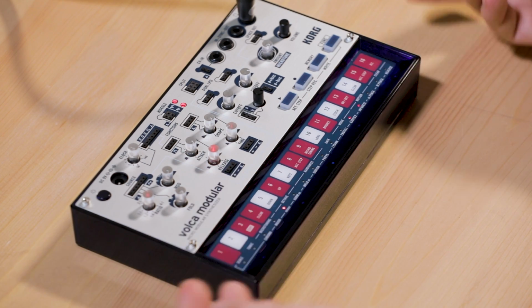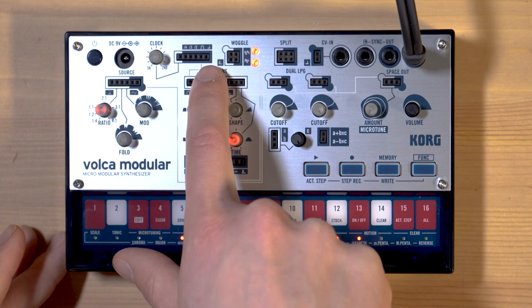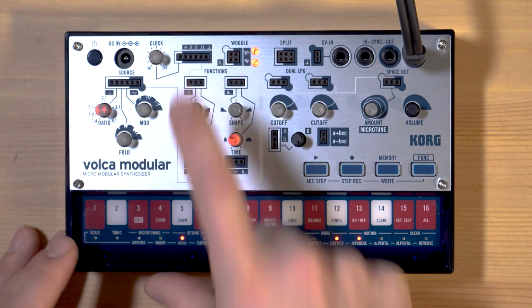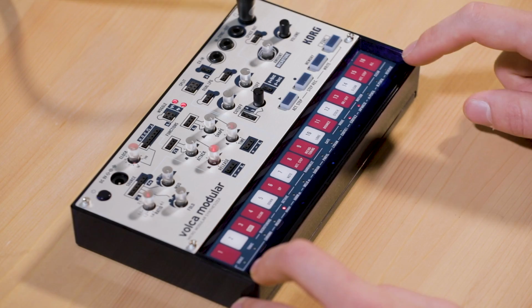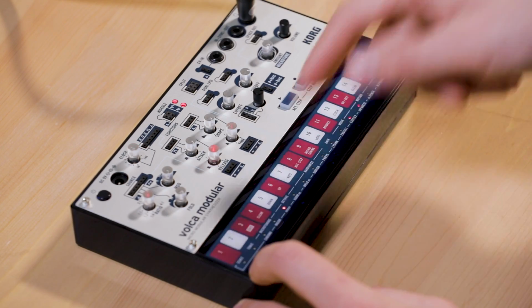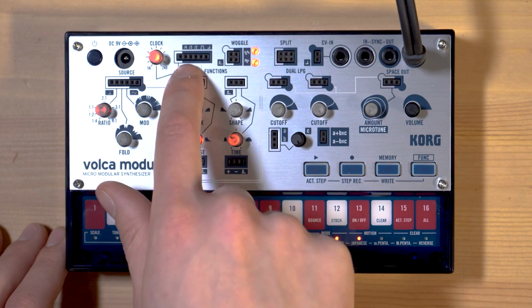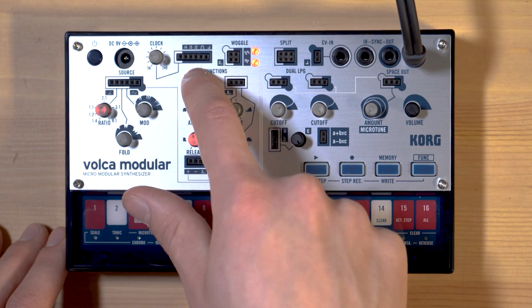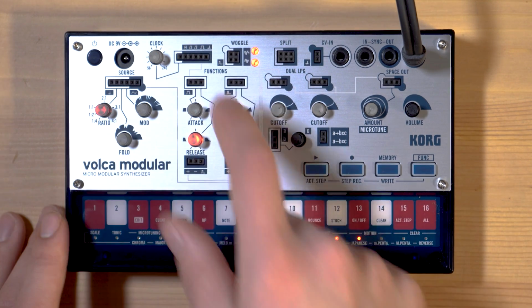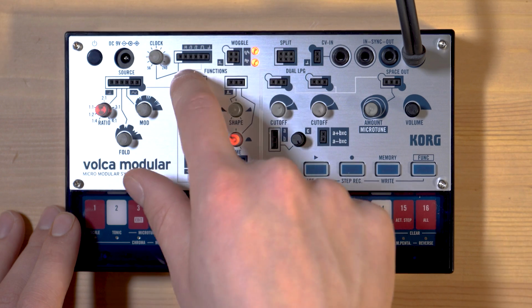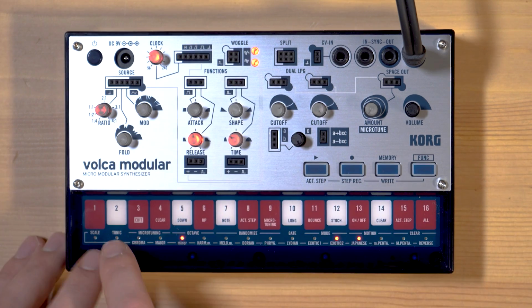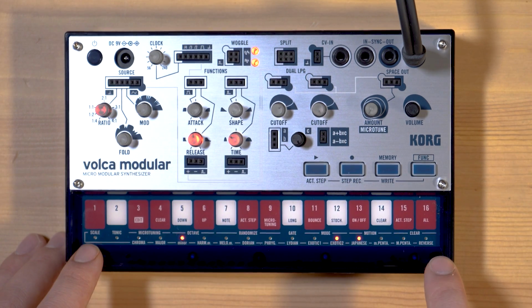The clock section also has outputs, and on the right side, those are a gate and a pitch output from the actual sequencer on board Volca Modular, which you can send to any of the modulation inputs. And there's also 3 clock divider outputs, which can be used to generate polyrhythms, because each of these clock dividers fires off at a certain division of the internal sequencer on Volca Modular.